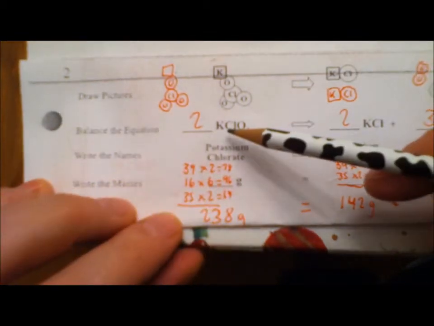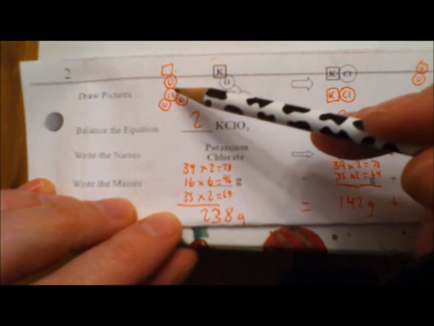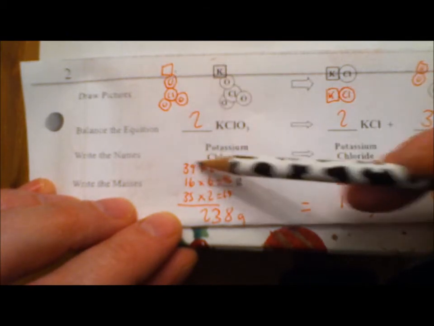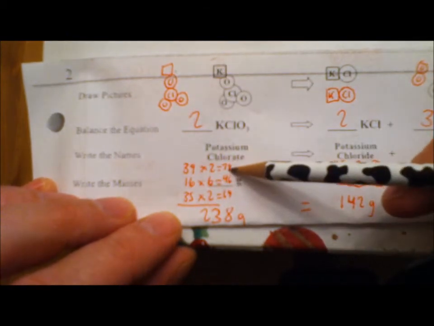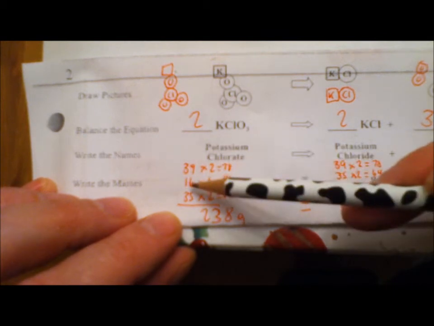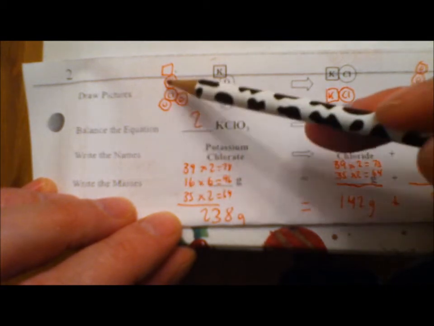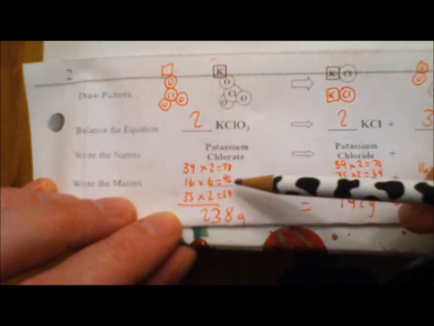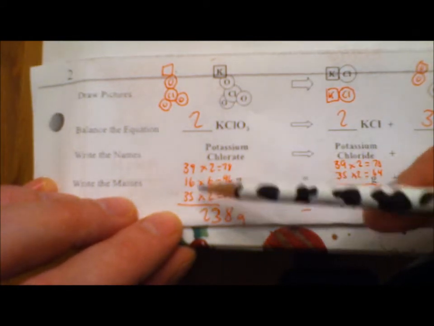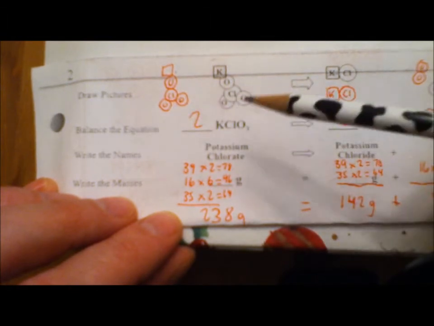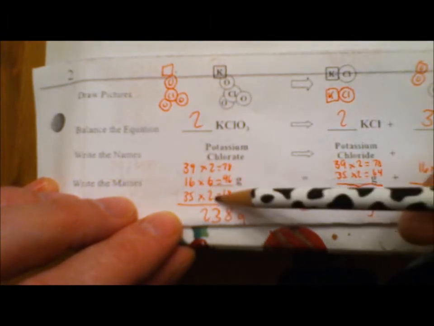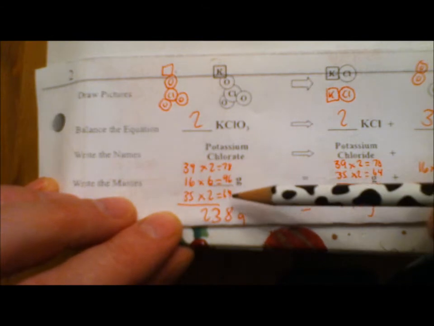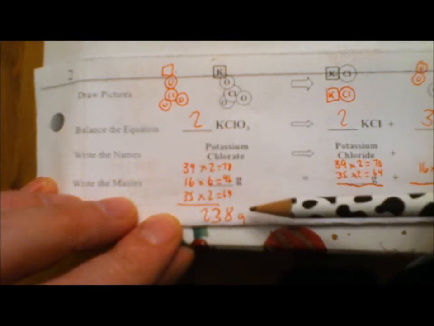Okay, so you've got potassium, 39. There's 2 of them. 1, 2. So 39 times 2 gives us 78. 16 is the oxygen. We have 1, 2, 3, 4, 5, 6 oxygen atoms. So 16 times 6 gives us 96. And then we have 2 chlorine atoms, 35 each. 35 times 2 gives us 64. Add all that up, you get 238 grams.